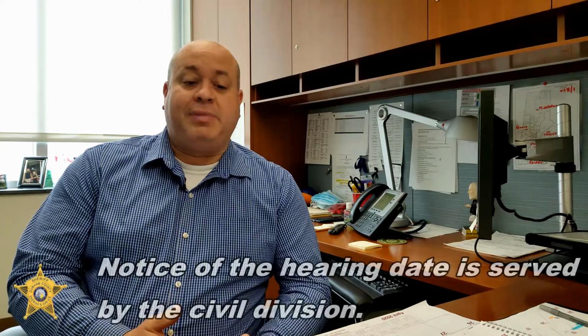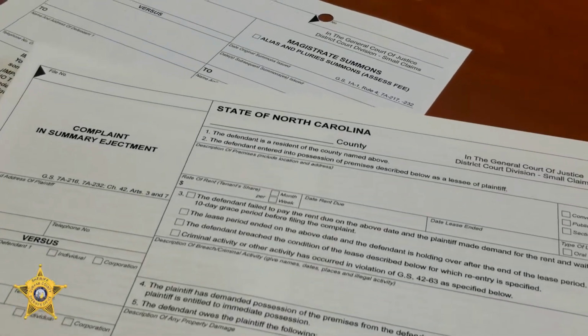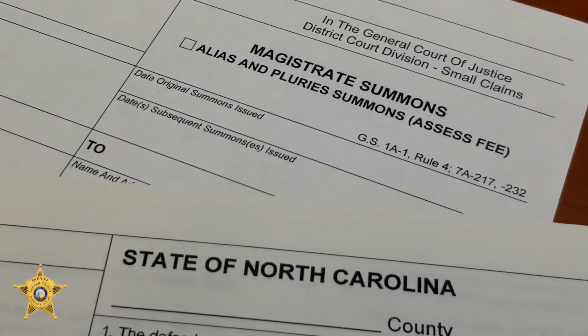That comes from the clerk's office to the sheriff's office, and that is basically the notification for the hearing for the landlord to start the procedure to get their property back. We'll receive those from the clerk's office. The deputies will take those, and they will attempt to make contact with the defendant or defendants listed on the magistrate summons. If we can't make contact, we will post, as statute allows, for the court date. And once that is returned, they have been served for their court date.